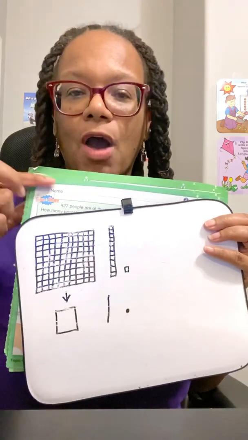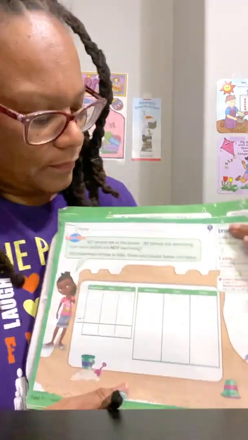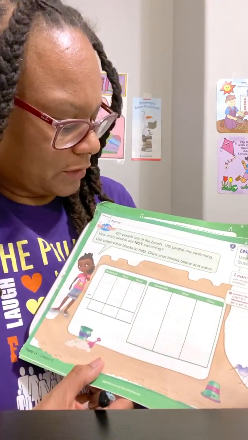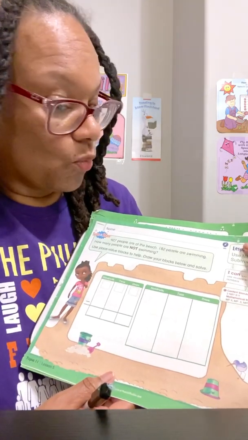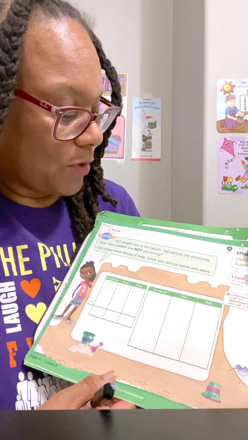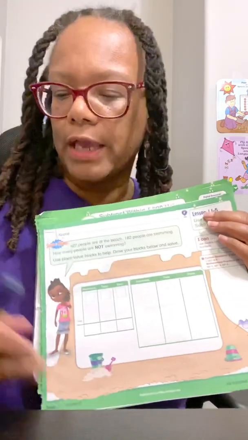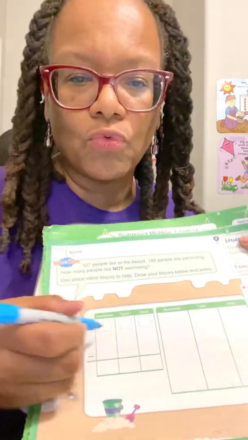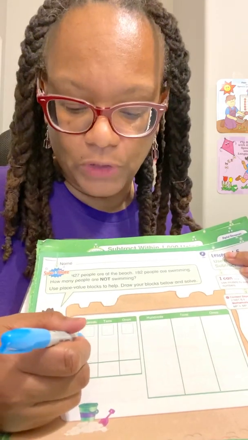Let me show you how it works. Let's do this problem together. It says there were 427 people at the beach. 182 people are swimming. How many people are not swimming? Okay, so I'm going to write this problem right here. We don't write in the blocks up here because that's for when we regroup.